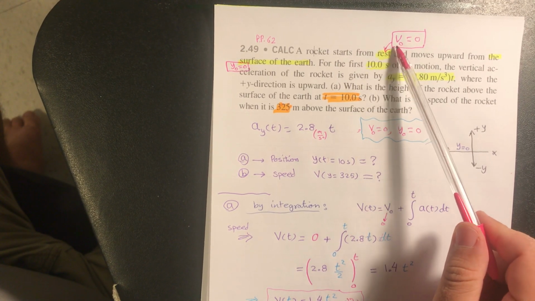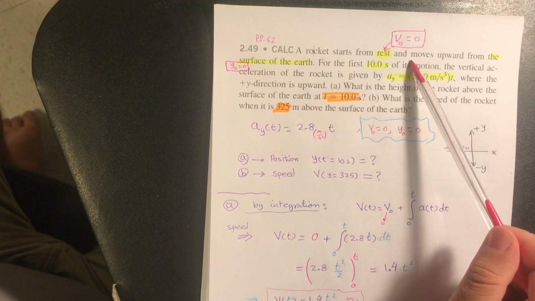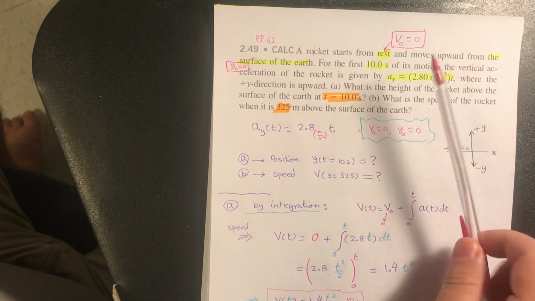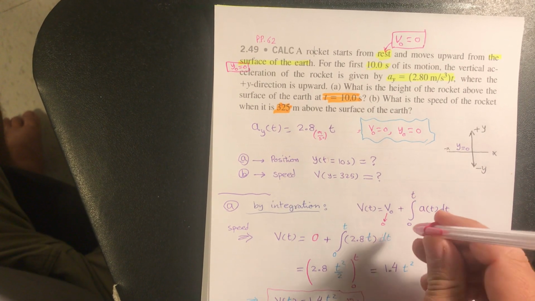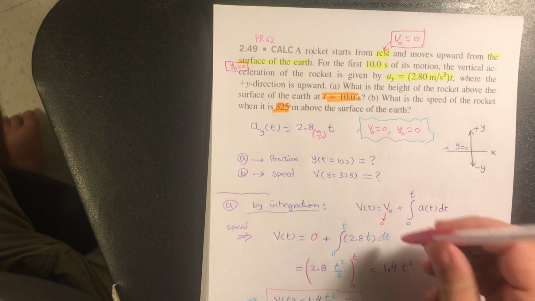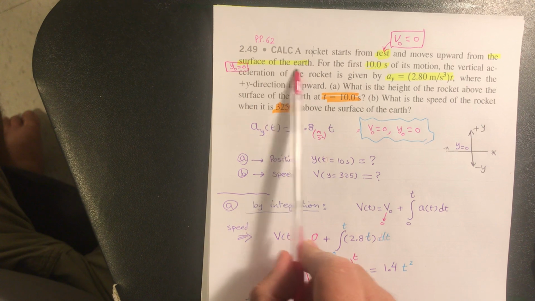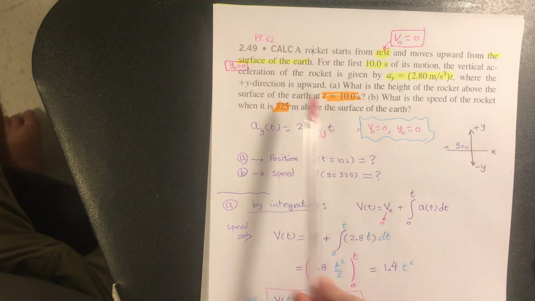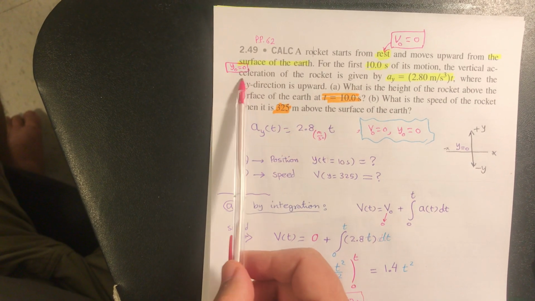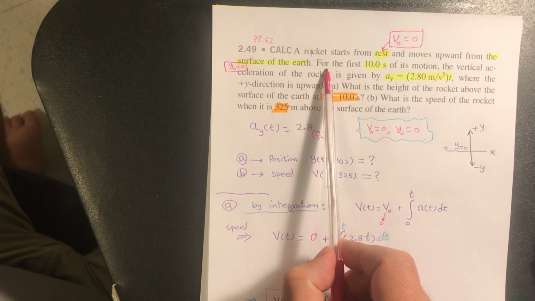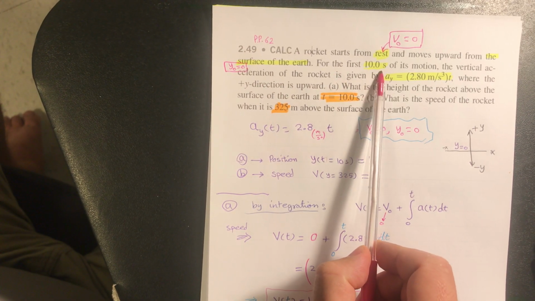Rest means the initial velocity is 0, and it moves upward in the y direction. We can name it y or x, but we will take it as y. From the surface of the earth means at y equal to 0. We can take it as y equal to 0 for the first 10 seconds.